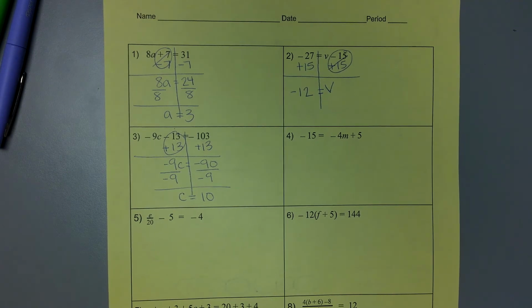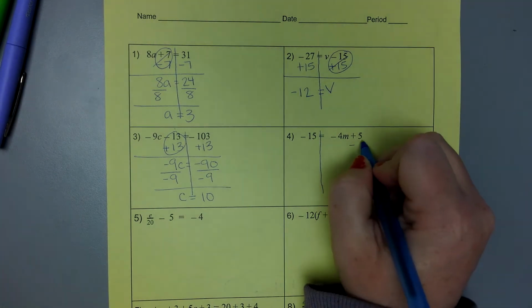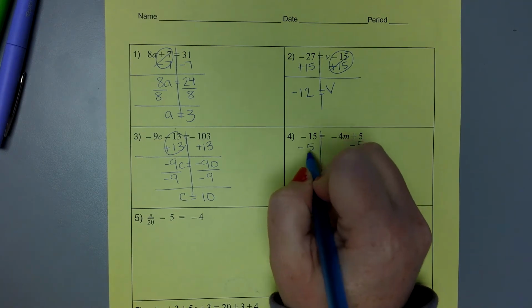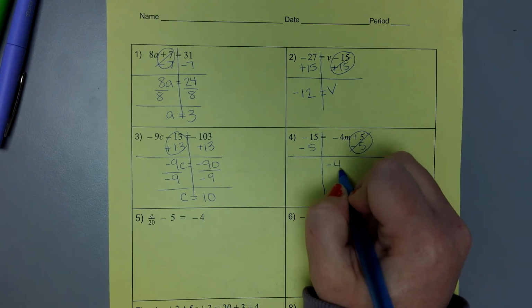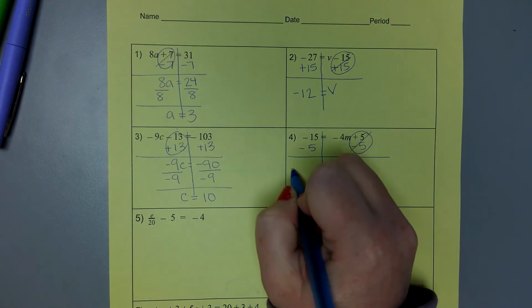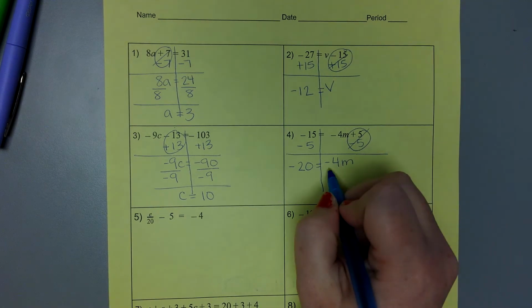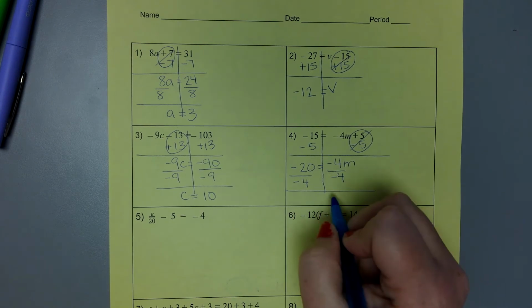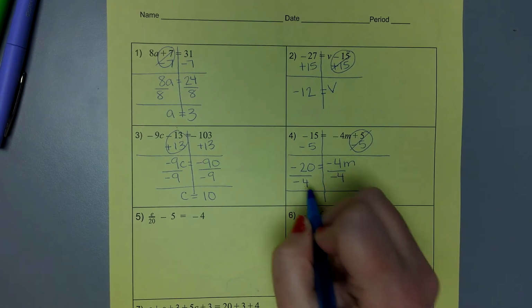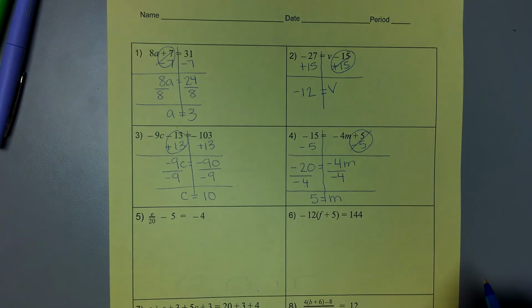Number 4, negative 15 equals negative 4m plus 5. Well, the opposite of plus 5 would be to minus 5. Minus 5. Our 5's cancel out, leaving us with negative 4m equals negative 20. Opposite of multiplying by a negative 4 would be to divide by a negative 4, giving us negative 20 divided by negative 4 is positive 5 equals m.